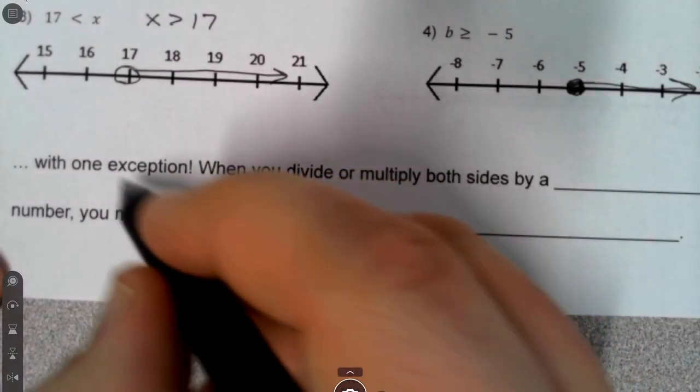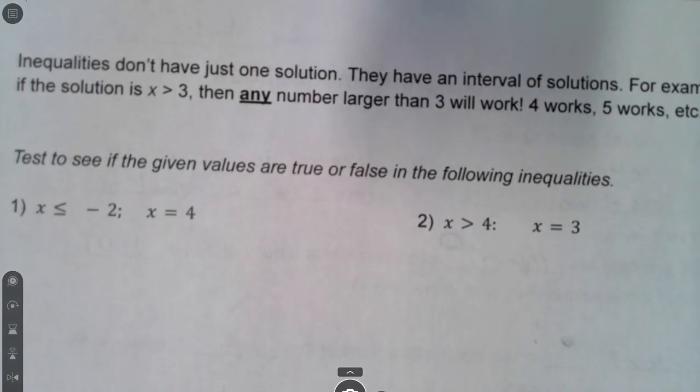You can ignore this. That should not be on there. That's from another set of notes. Okay, let's flip the page.